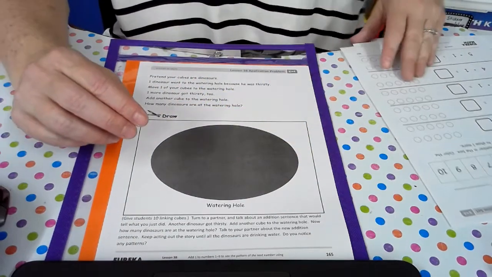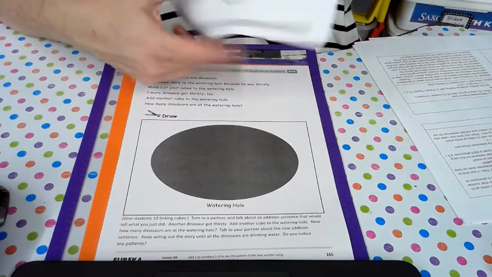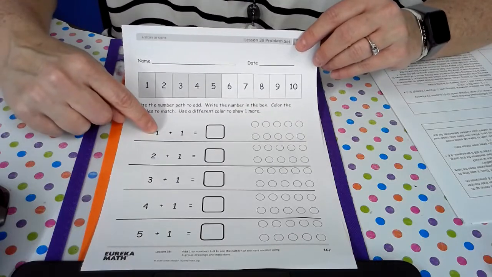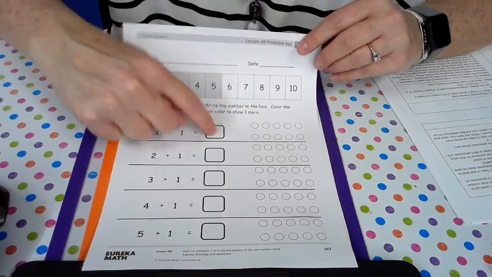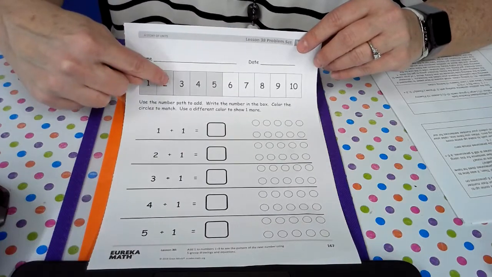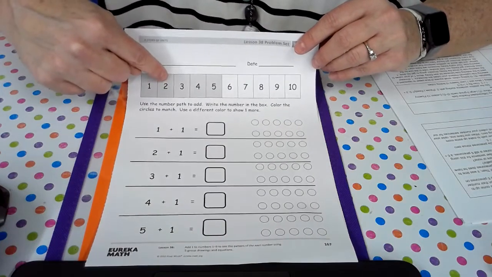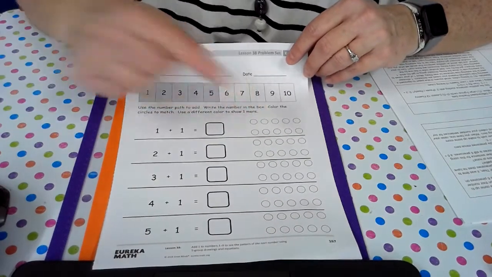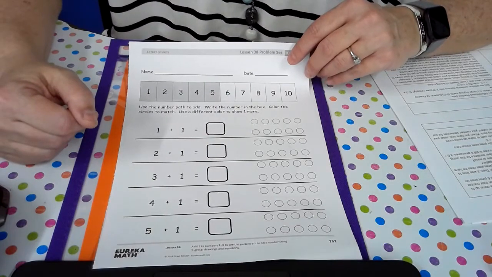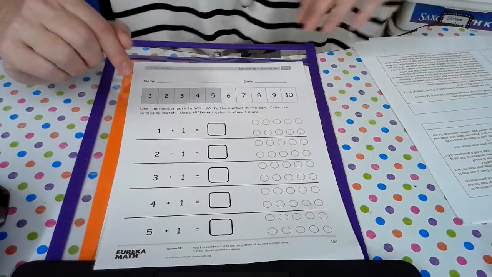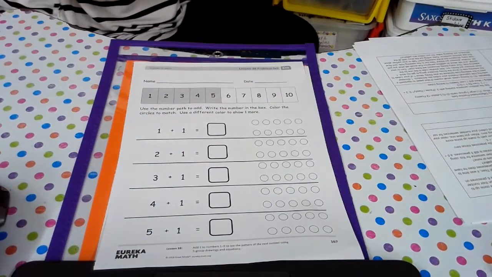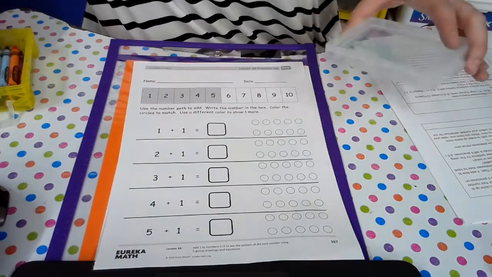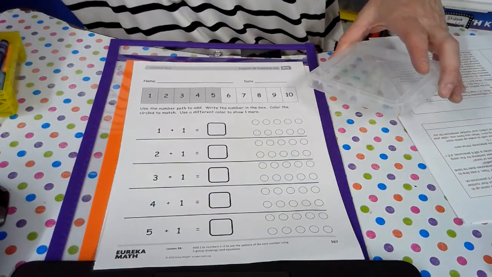So today, when you're working on your paper, you can look here at this number path. We have 1 plus 1 equals, and so if you start at 1 and you move 1, you land on the number 2, and that's what it is. But you're also supposed to color the dots to show what happens. So you would use 2 colors to do this. Maybe red and yellow, or just pick 2 colors.